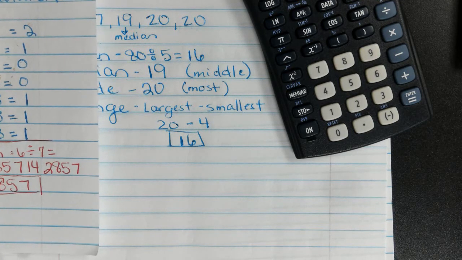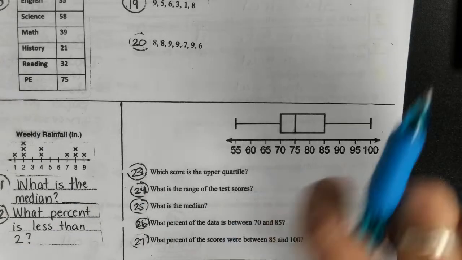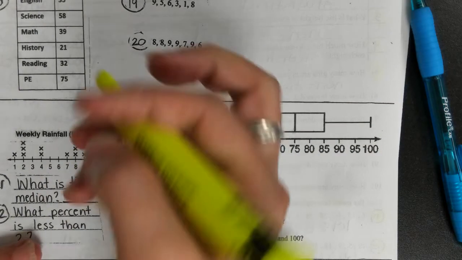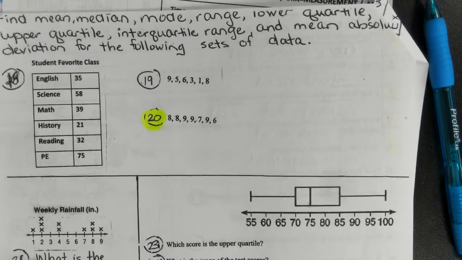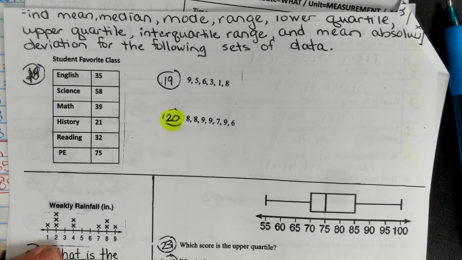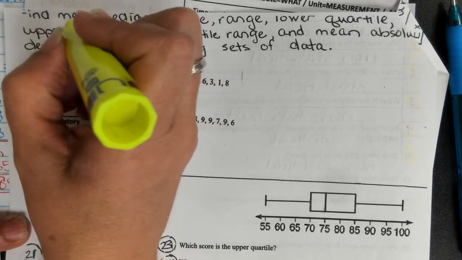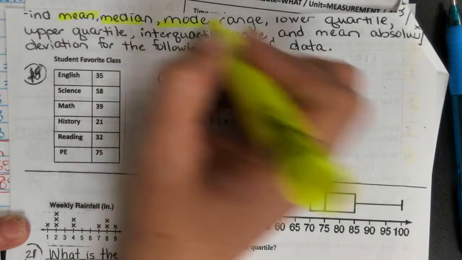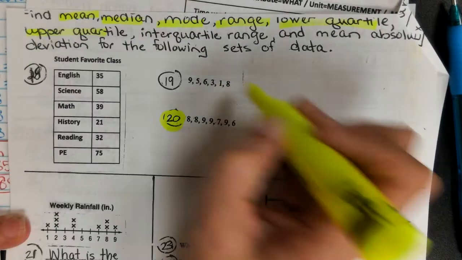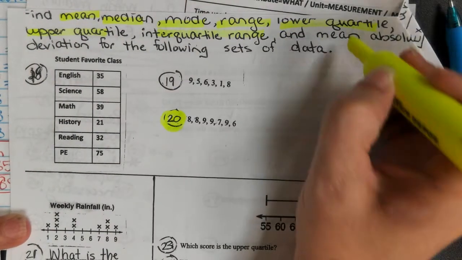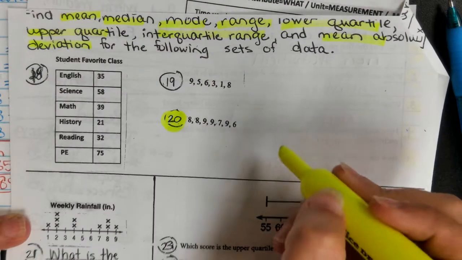Now, this is probably where we do need to have a big refresher course on some of this. On the back, we're just going to do number 20, on this section. But we are going to find mean, median, mode, and range, LQ, UQ, IQR, and the MAD, the mean absolute deviation.